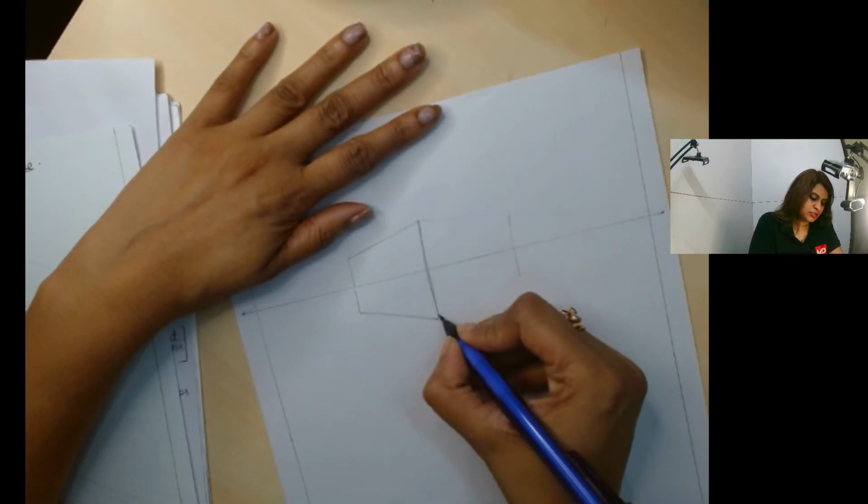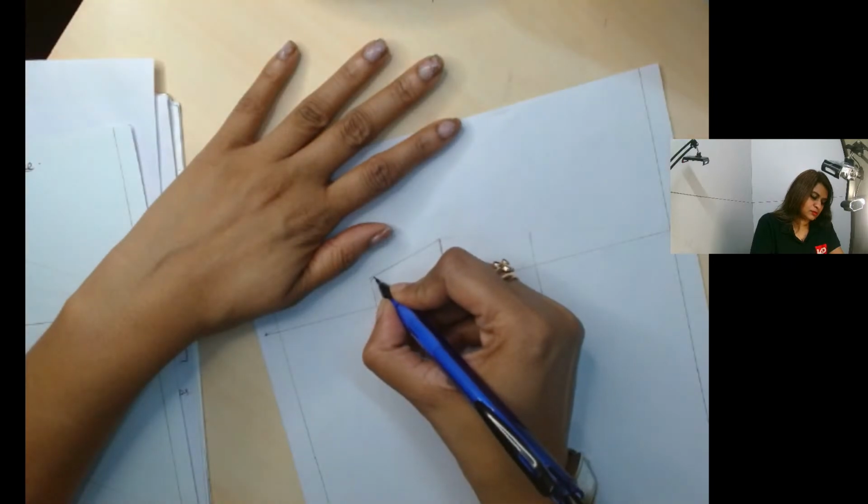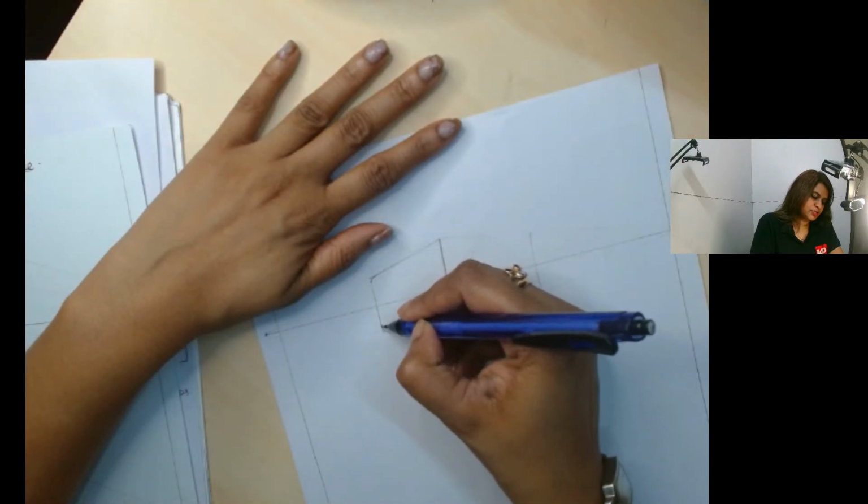It has got curved edges, so I'll curve it out.